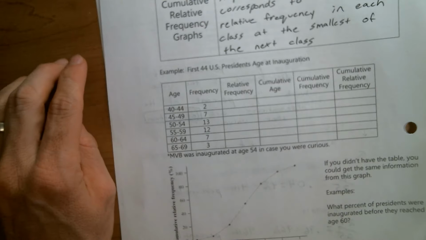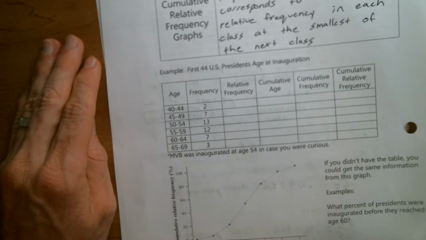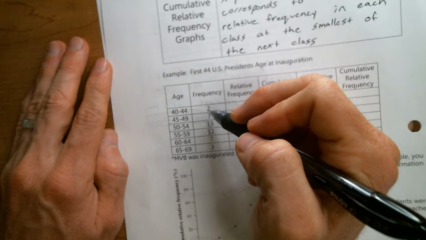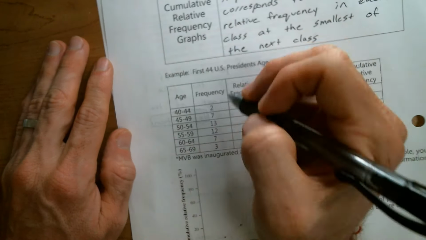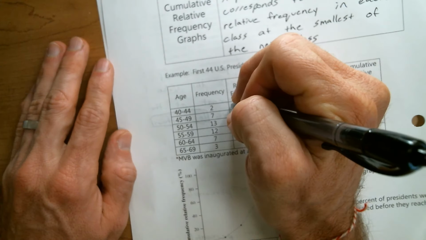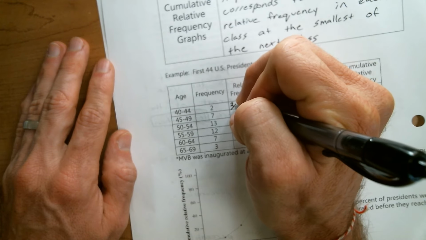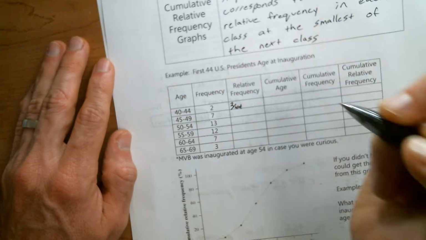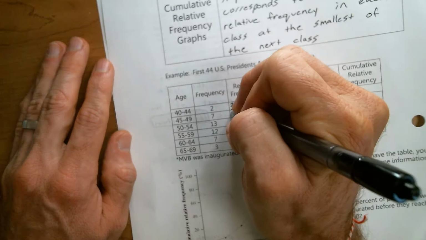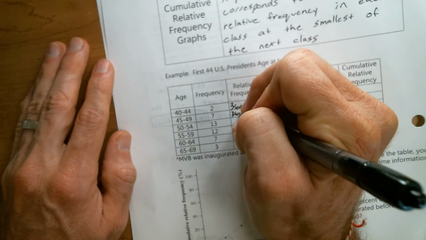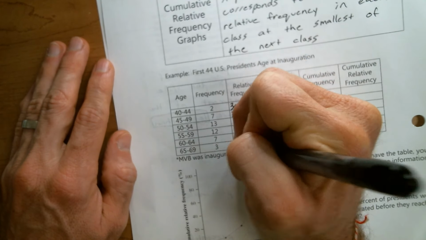The relative frequency is basically the percentage. So what is 2 over 44? What is 7 over 44? That's just what the relative frequency is. We're just calculating the percentages for each of these.